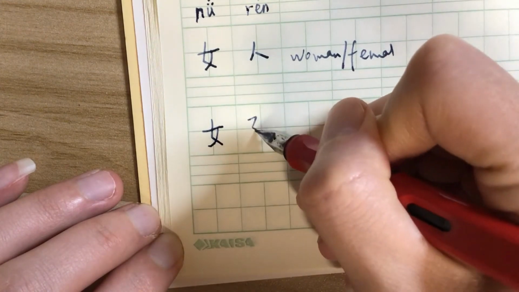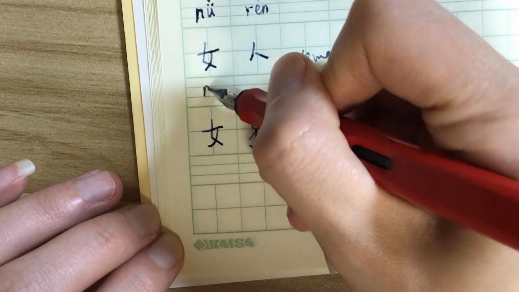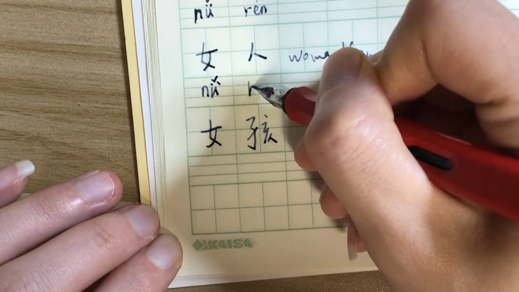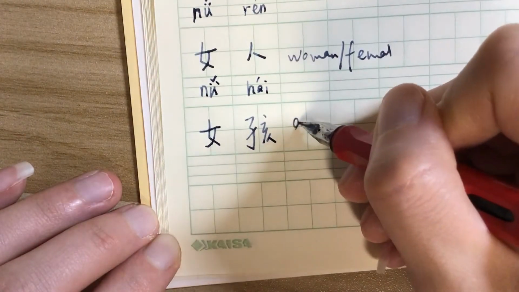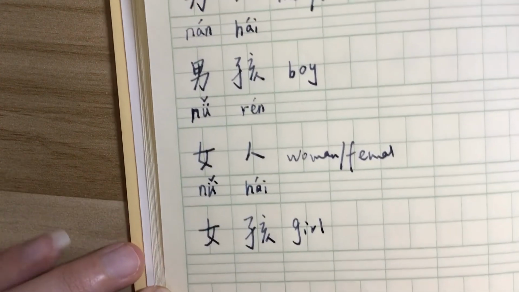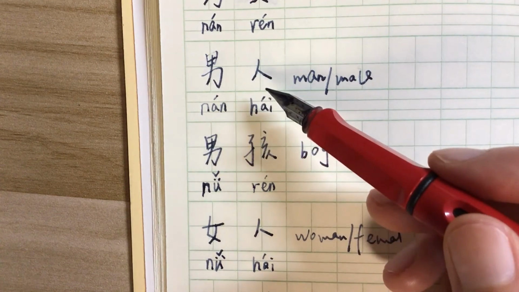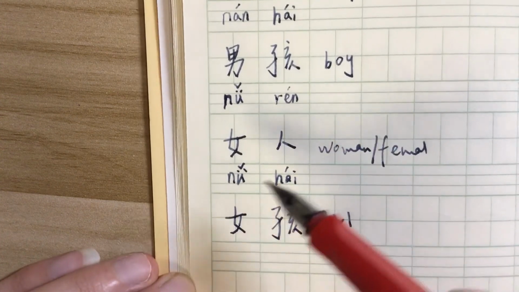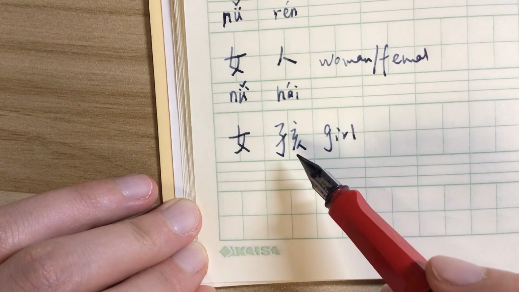It means girl. 女孩 means girl. Now let's look at these 4 vocabularies. 男人, 男孩, 女人, 女孩.